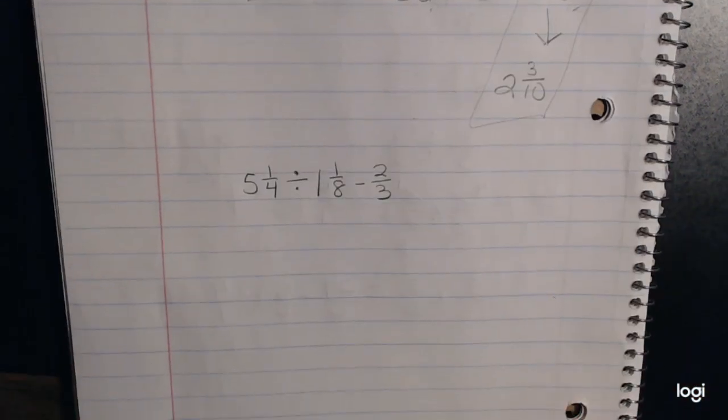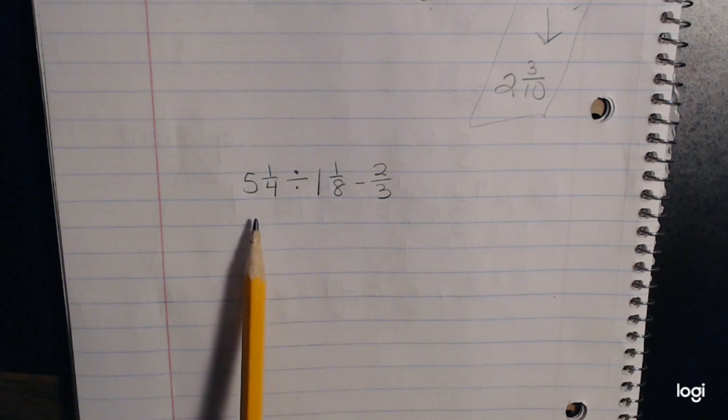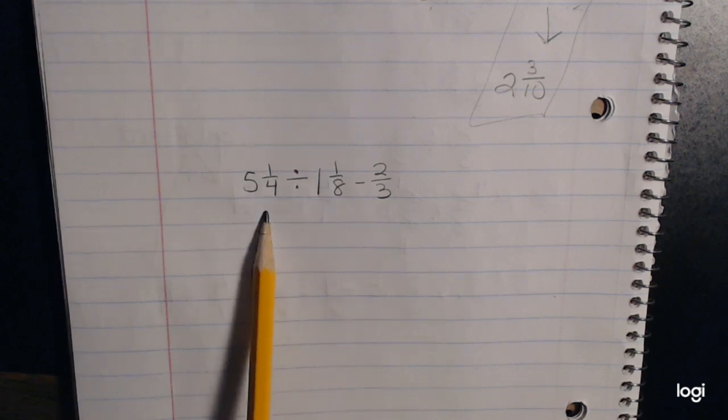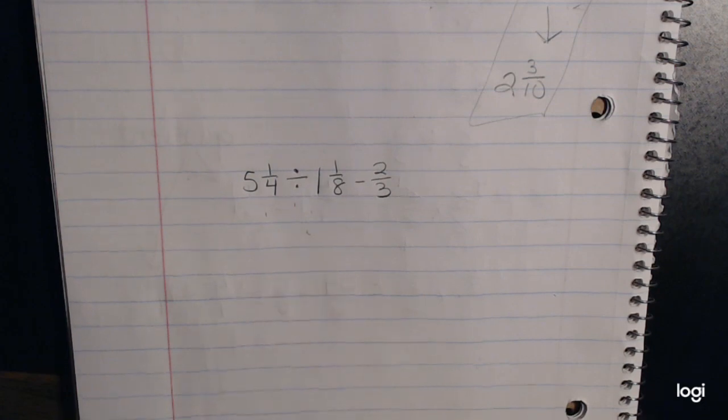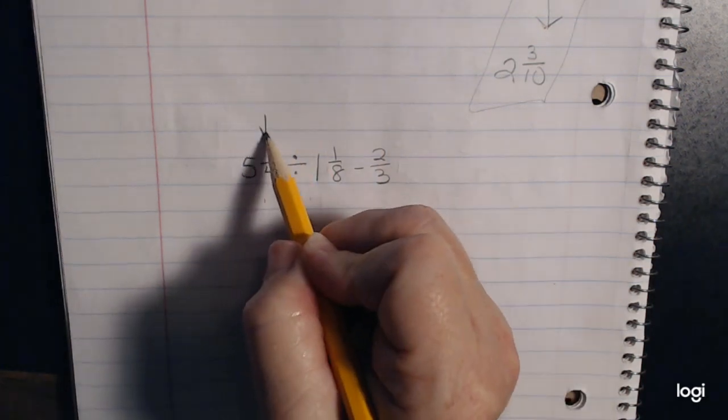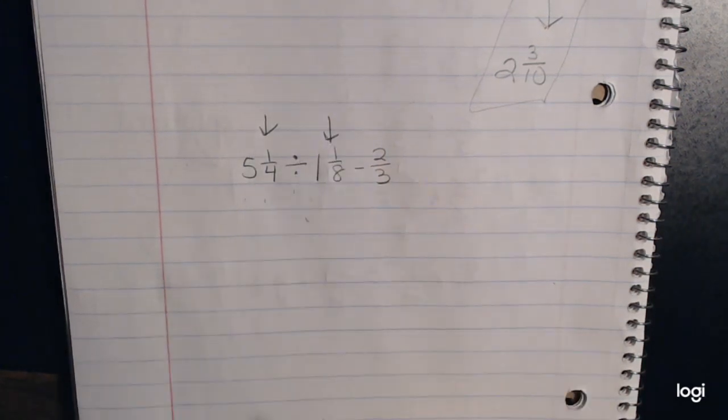Okay, the next problem I have is something we would call order of operations. Please excuse my dear Aunt Sally. So in our notes, we're going to write the mixed number 5 and 1/4 divided by the mixed number 1 and 1/8 minus 2/3. The first thing we're going to do is change all of our mixed numbers to improper, which means we need to change this one and this one.